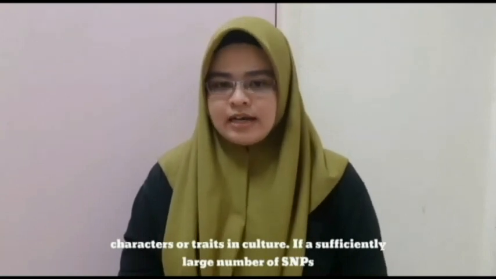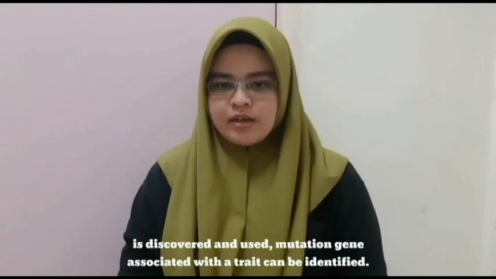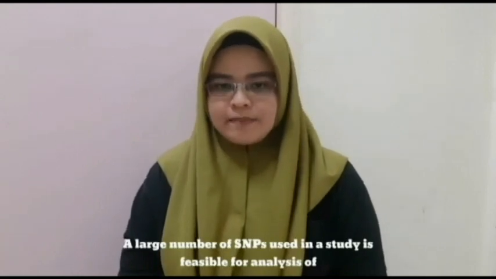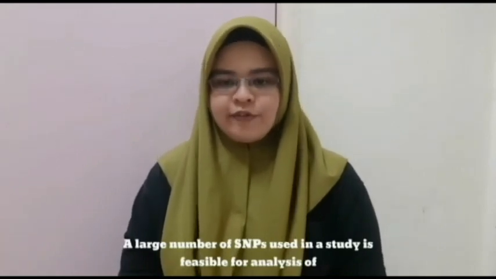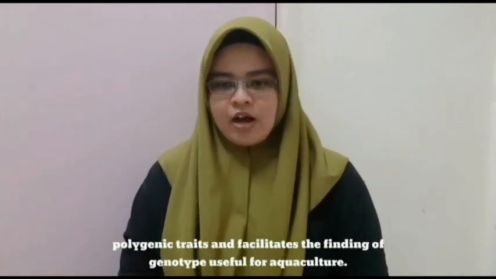If a sufficiently large number of SNPs is discovered and used, mutated genes associated with a trait can be identified. The identified genotypes can be used in marker-assisted selection. A large number of SNPs used in a study is feasible for analysis of polygenic traits and facilitates the finding of genotypes useful for aquaculture.